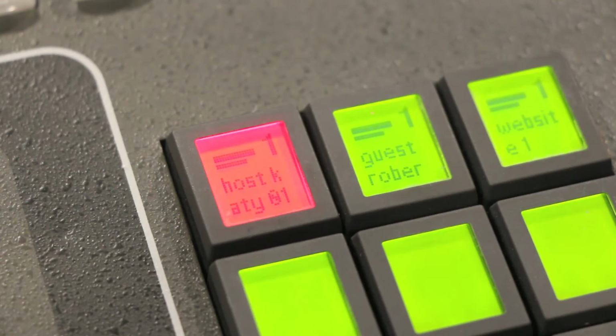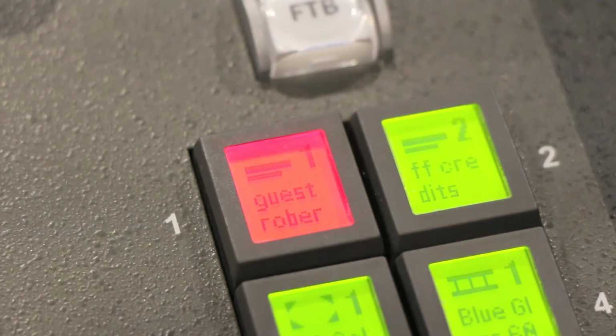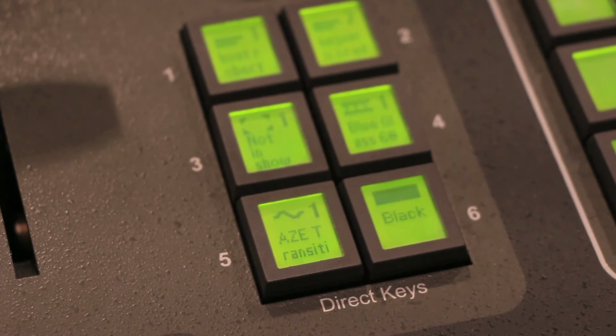With the CG1 menu still open, the TD can select the guest's lower third, and once the guest appears on screen, push the same direct key to font the guest. Programming direct keys may seem complicated, but it's actually a simple process when broken down into steps.